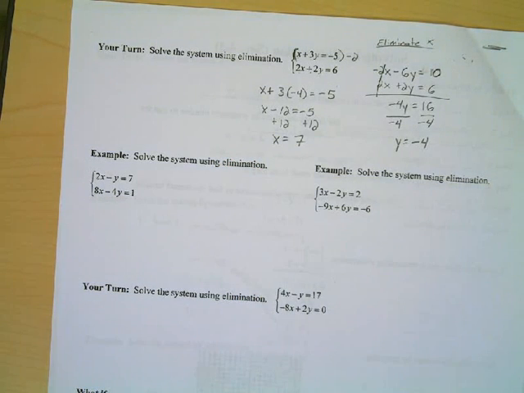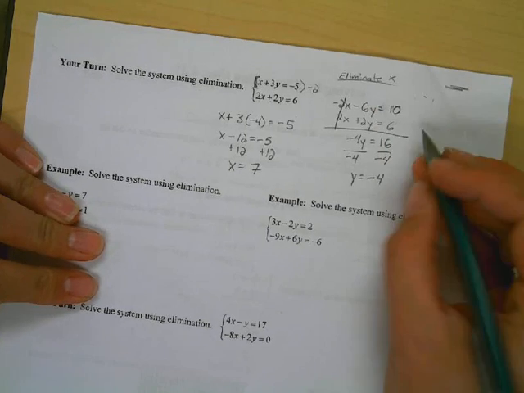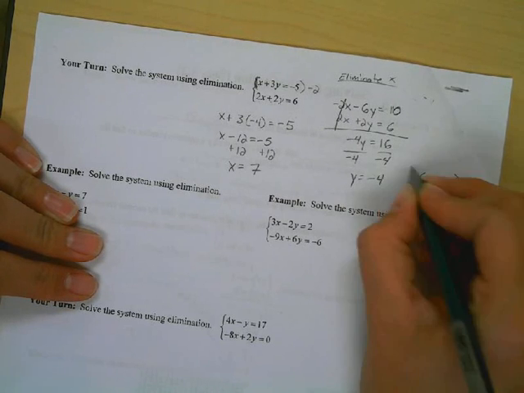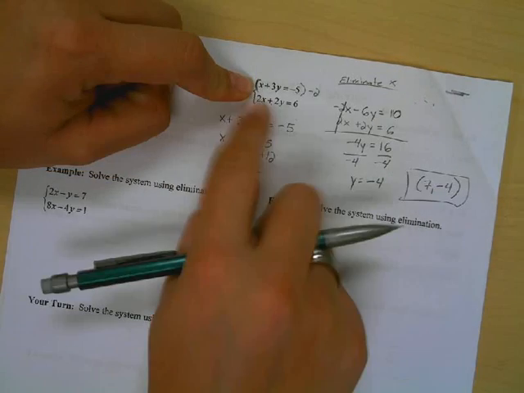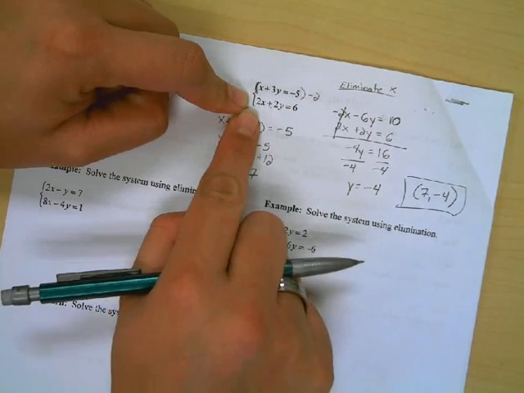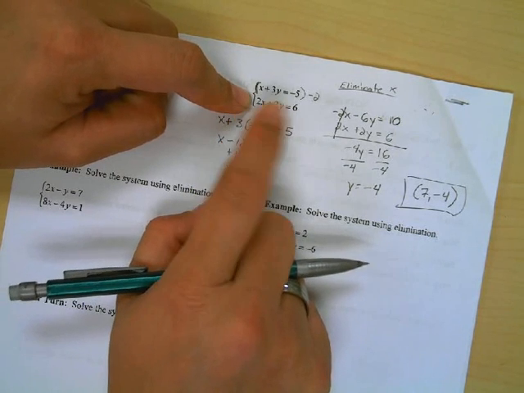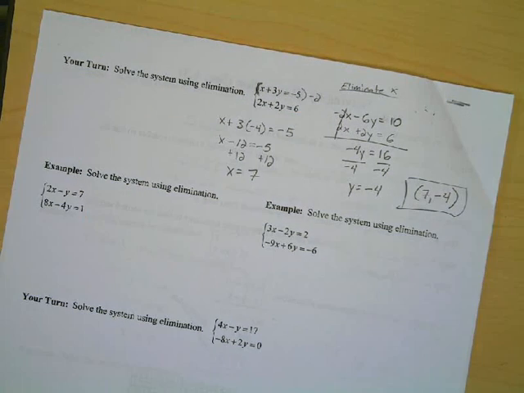Okay, so there are my 2 points for my ordered pair: 7, negative 4. Again, you can check it. 7 minus 12 is negative 5. 2 times 7 is 14, and 14 minus 8 is 6. So they both check, which means it is a solution.